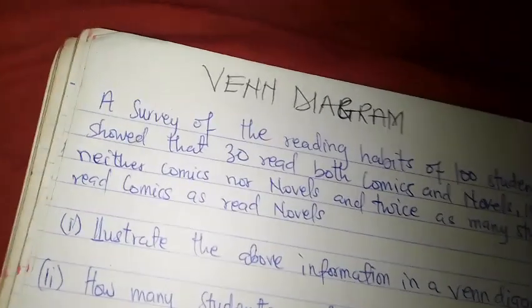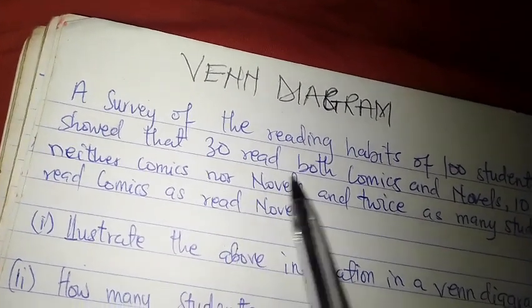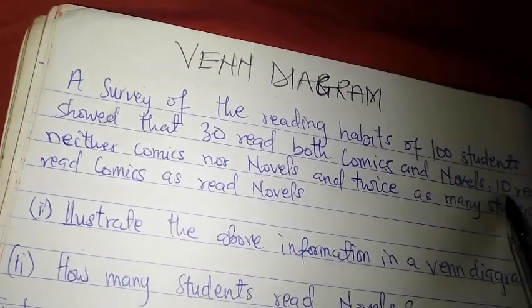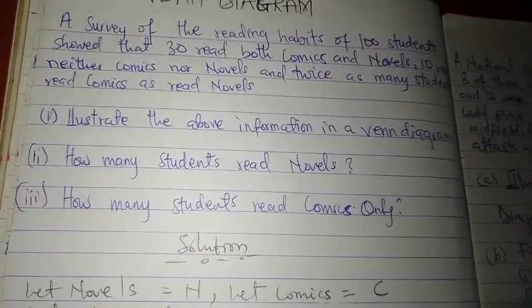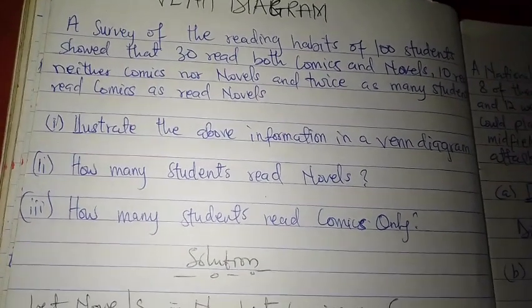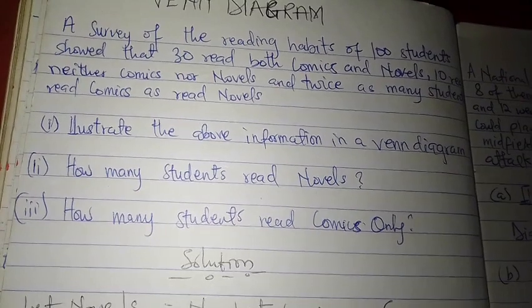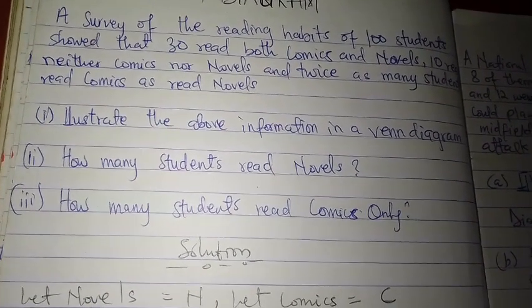We don't know n, because the question says 30 read both. So after declaring my variables, I'm just going to chop in a small example for you to see, so that you can understand the thing well and solve it.